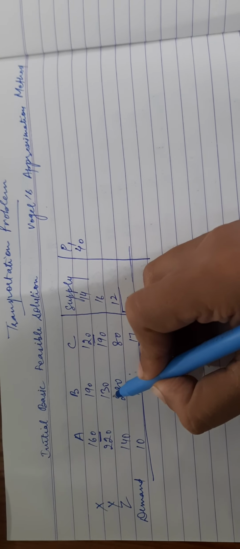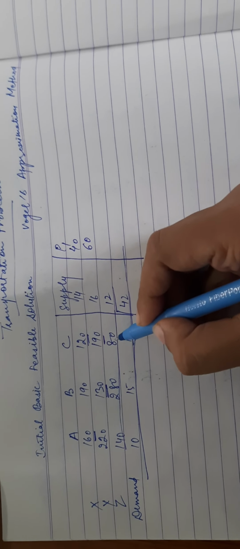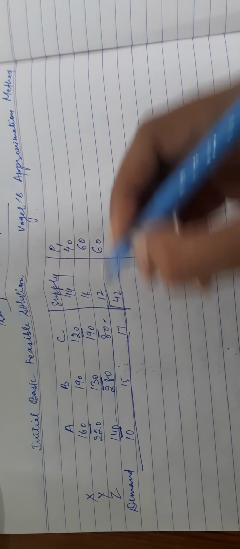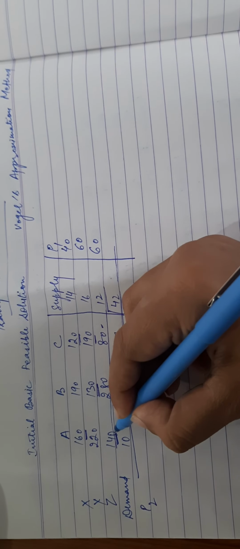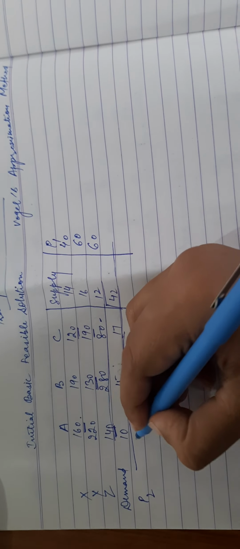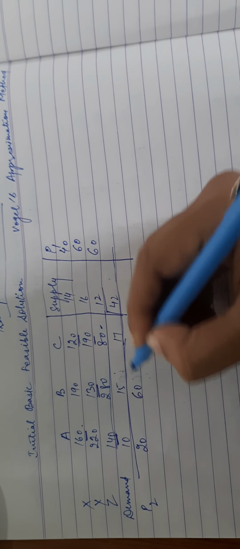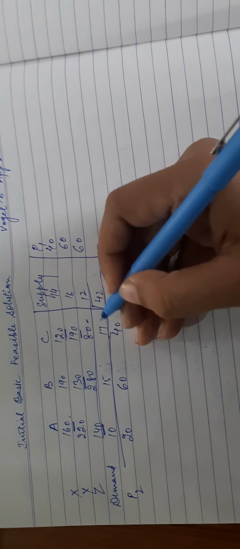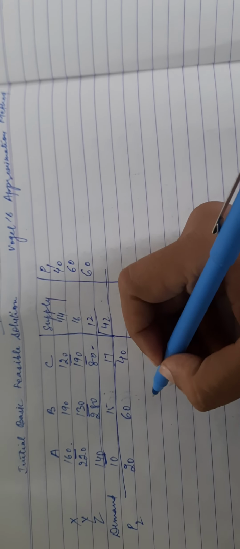The smallest in the second row is 130 and then it is 90, so the difference would be 60. Here the least element is 80 and this is 140, so the difference would be again 60. Now column wise I would calculate the penalties P2. This is 140 and 60, the smallest, and next 20. So this is 130 and 190, so this is 60, this is 80, this is 120, so the difference is 40. The smallest and the next smallest, the immediately larger one. So this is how you calculate.